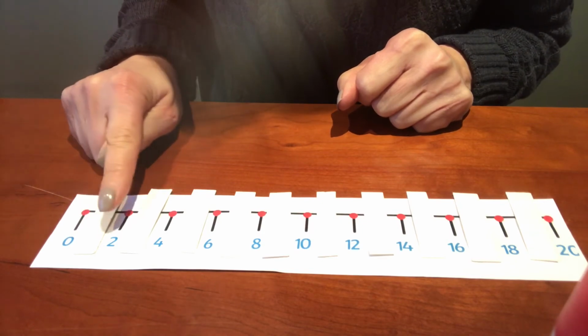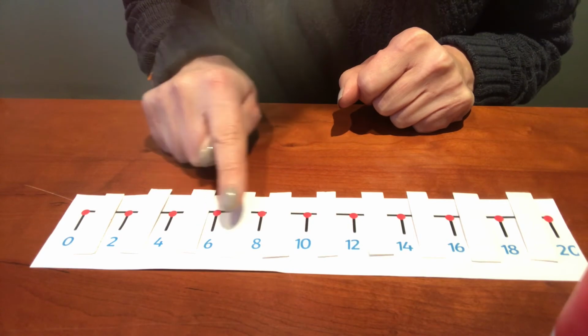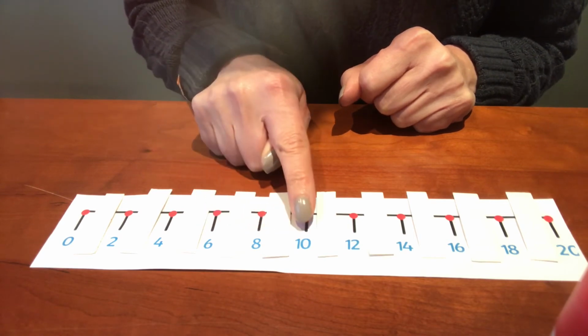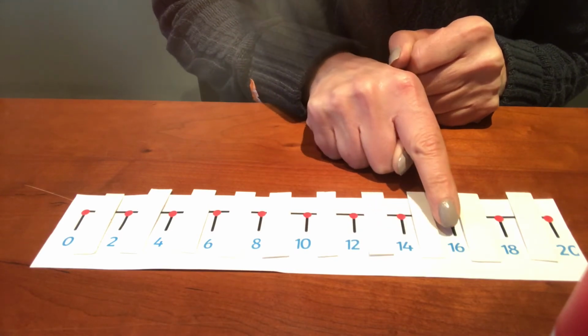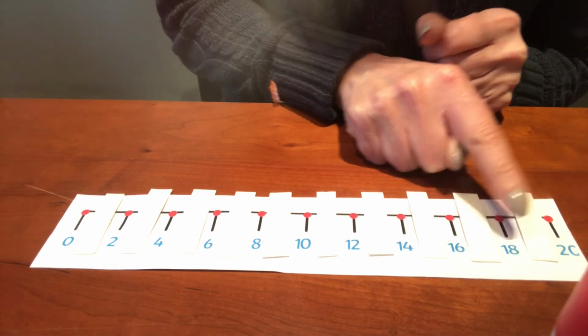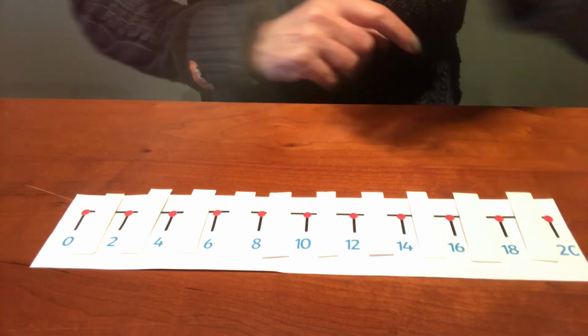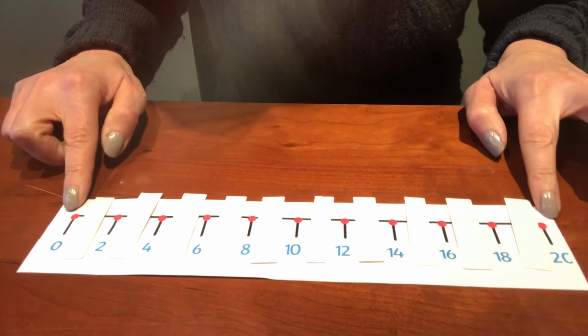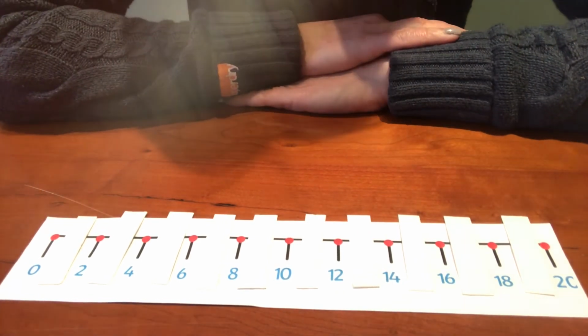0, 2, 4, 6, 8, 10, 12, 14, 16, 18, 20. Now have a look at those numbers, or grown-ups, you could do it on your number line and see whether you can notice a pattern.